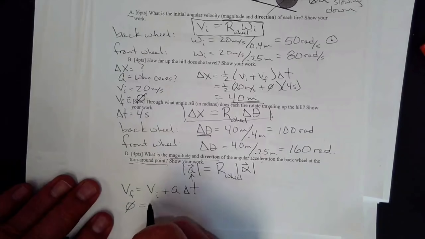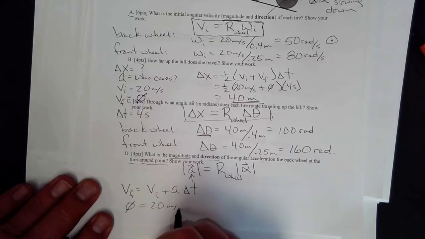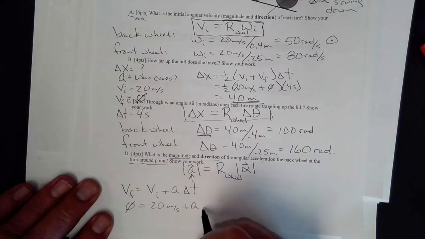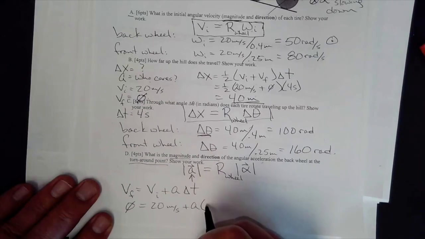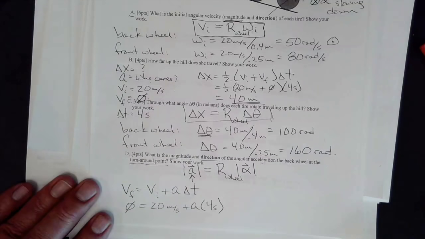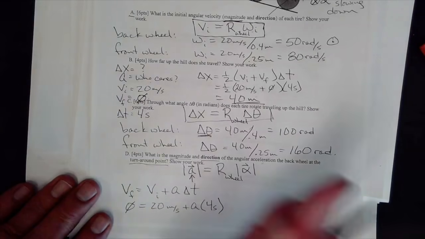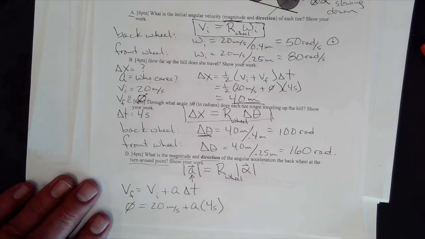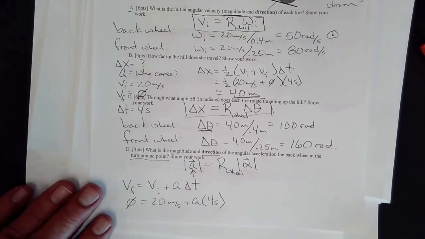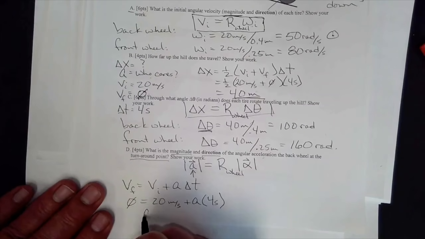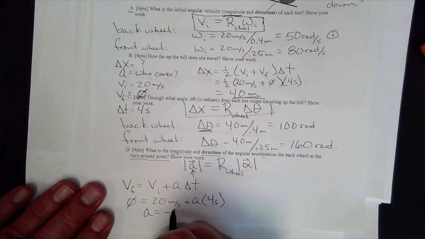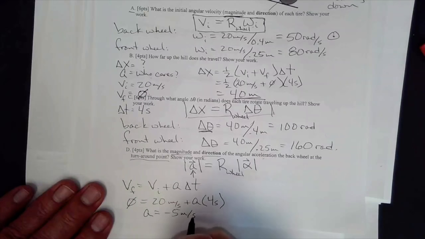I start with 20 meters per second, and I am having that acceleration for 4 seconds. Now, we know that that's constant acceleration because she's going up a constant slope. And that's important because that's the only way we can use these equations. Well, that's going to give me an acceleration of negative 5 meters per second squared.